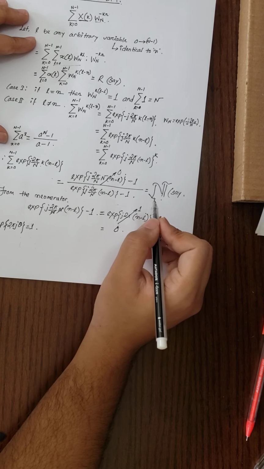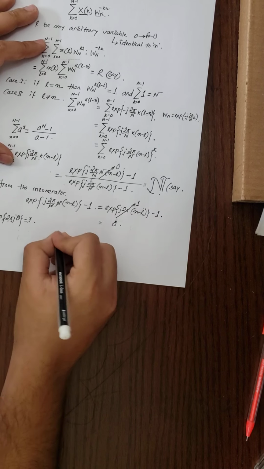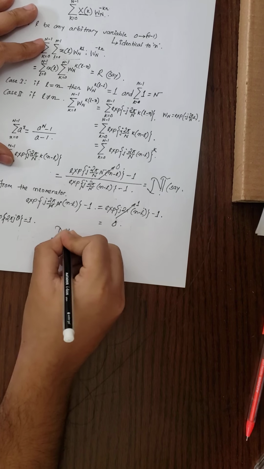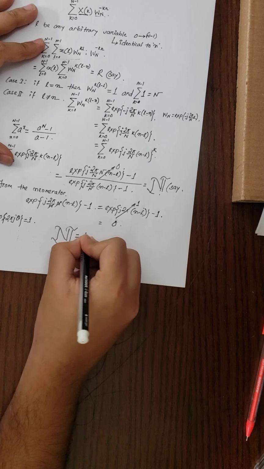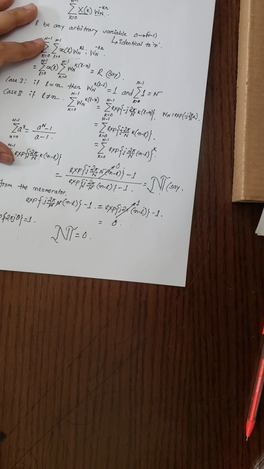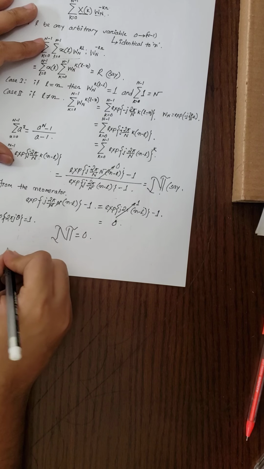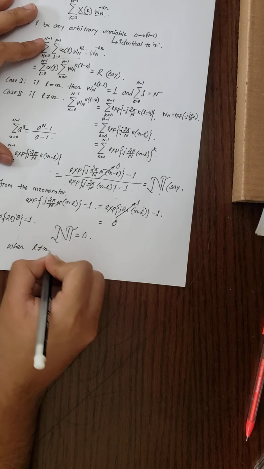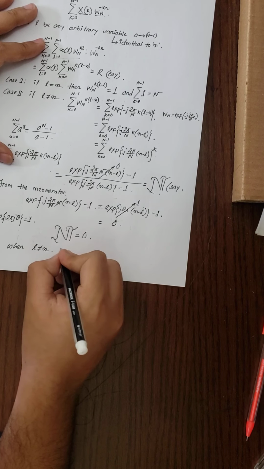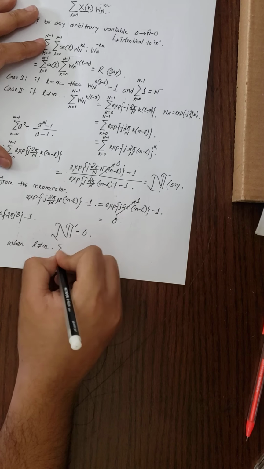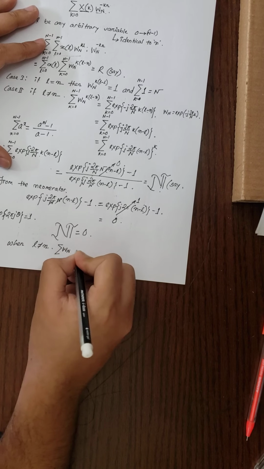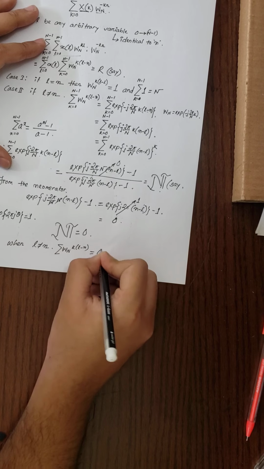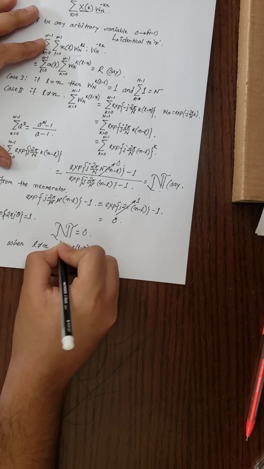Since the numerator becomes 0, essentially what we get is zero. So in the second case, when L is not equal to n, we get the summation of ω_N^(k(L-n)) equal to 0, where k goes from 0 to N minus 1.